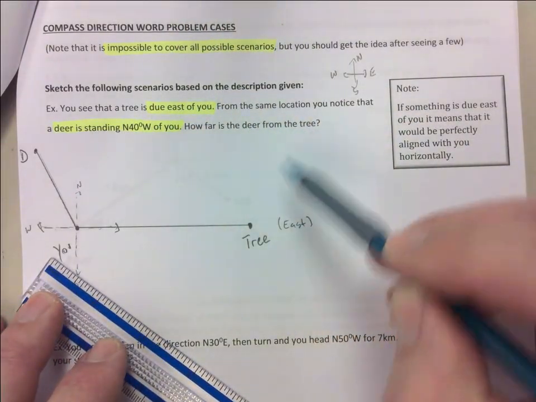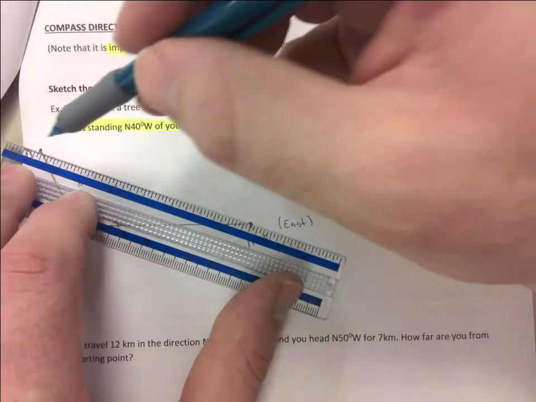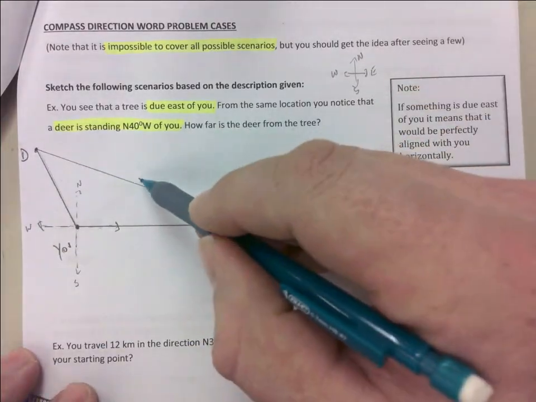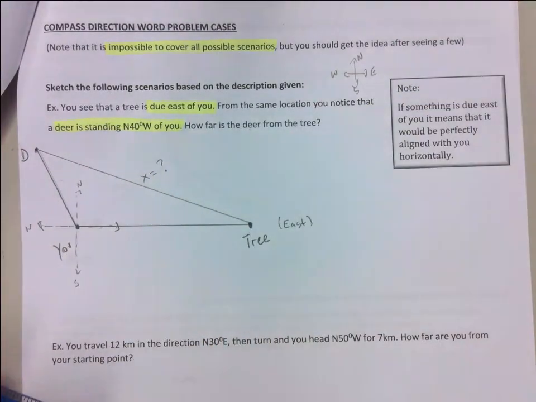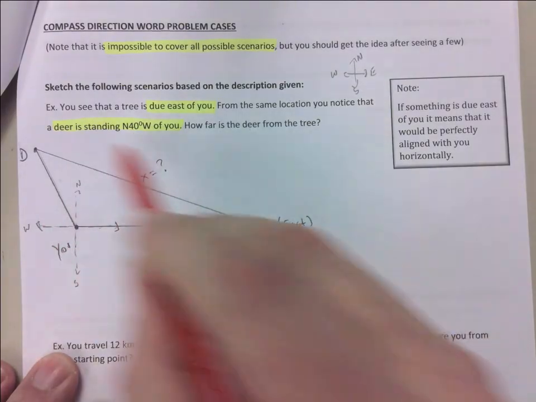All right, so now what is the question asking? How far is the deer from the tree? So this is the one that we're going to just draw because we want that side of the triangle. This is our X. This is our unknown. Now, I didn't give you a side length, right? I didn't want to worry about that right now. I just wanted you to be able to draw. This diagram is not complete right now. It has no angles.